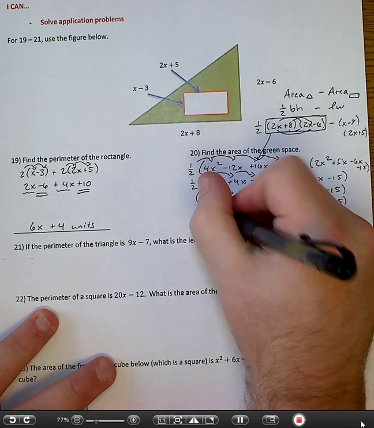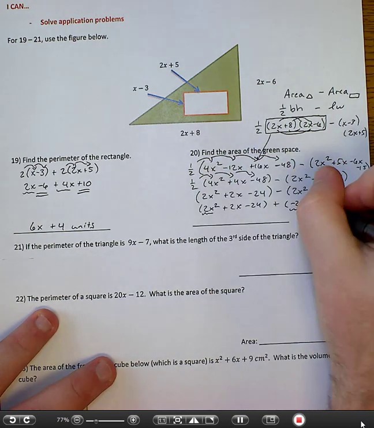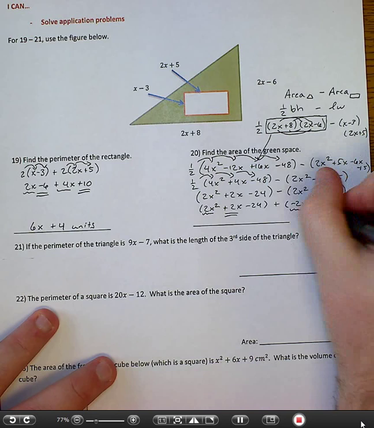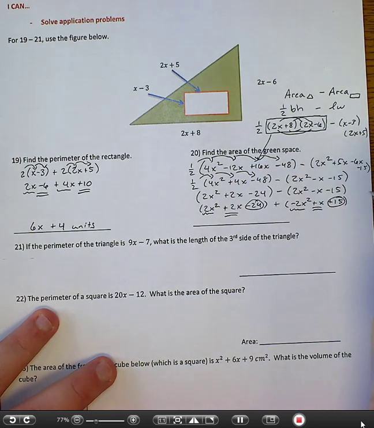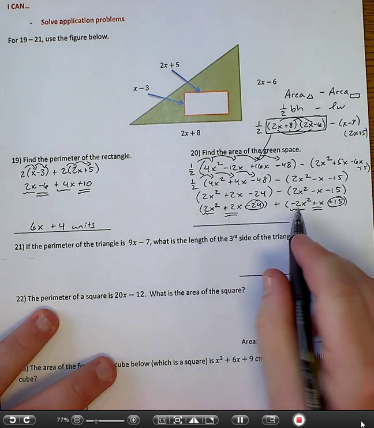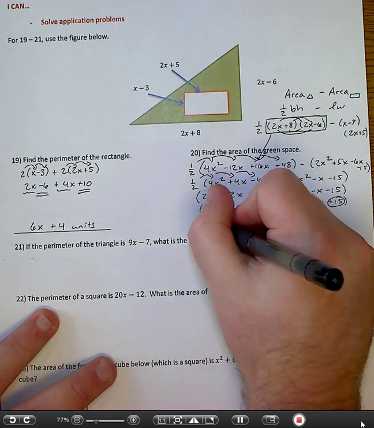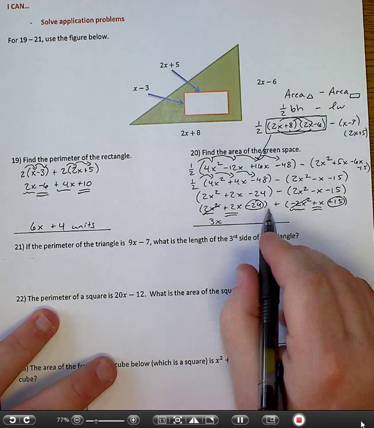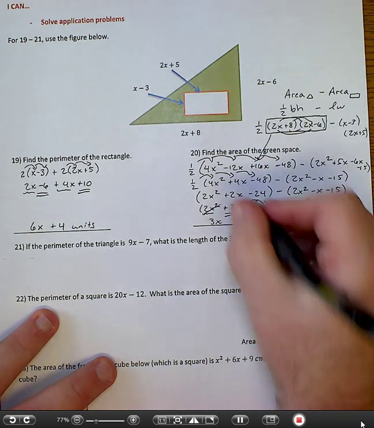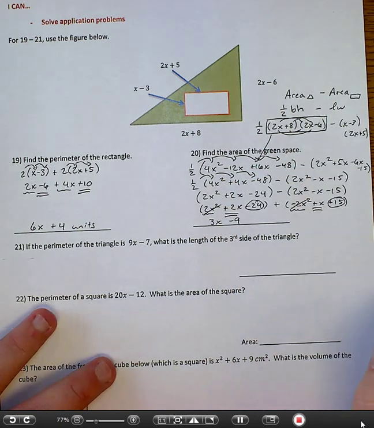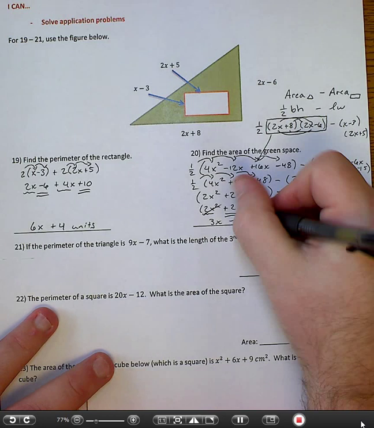Combine like terms. 2x squared plus negative 2x squared cancels. 2x plus x is 3x. Negative 24 plus positive 15 is negative 9. So the area of the green space is 3x minus 9 units squared.